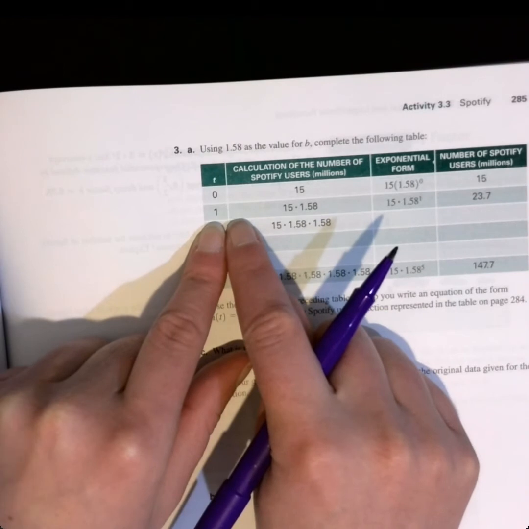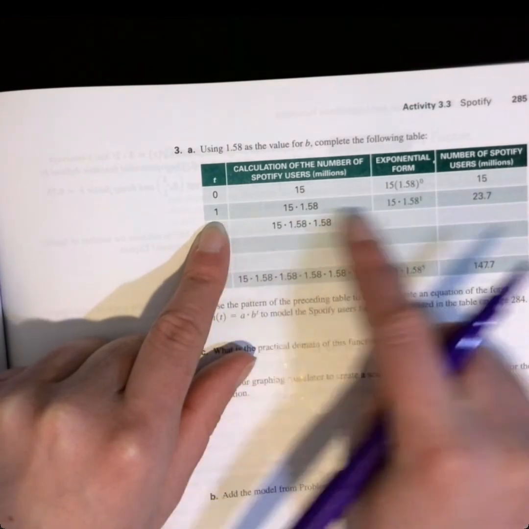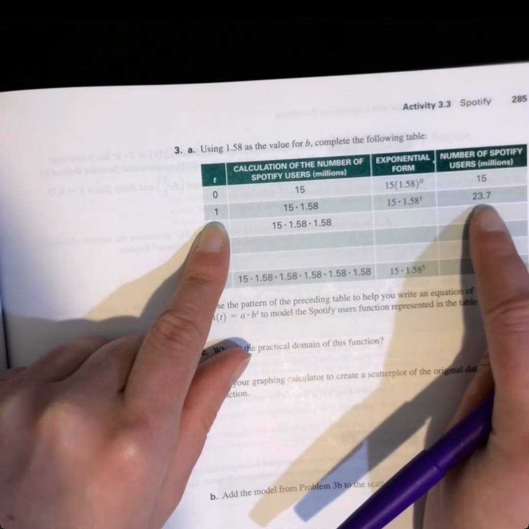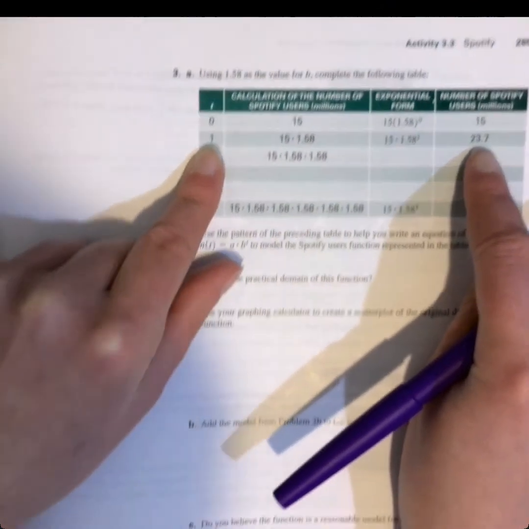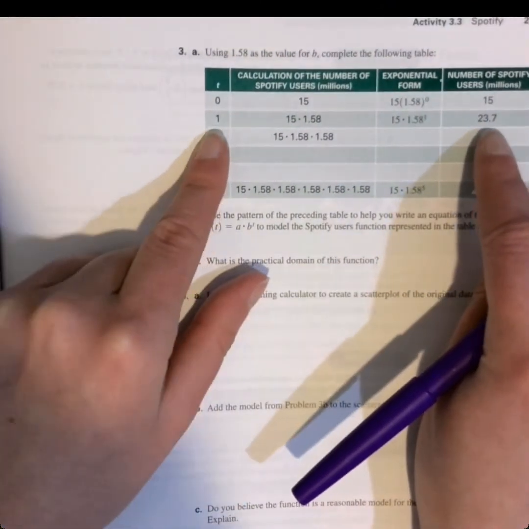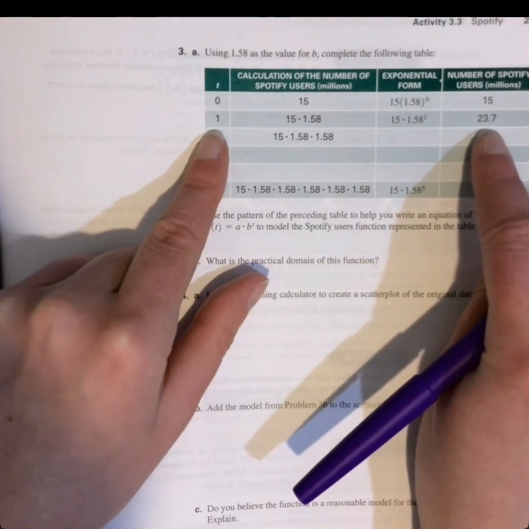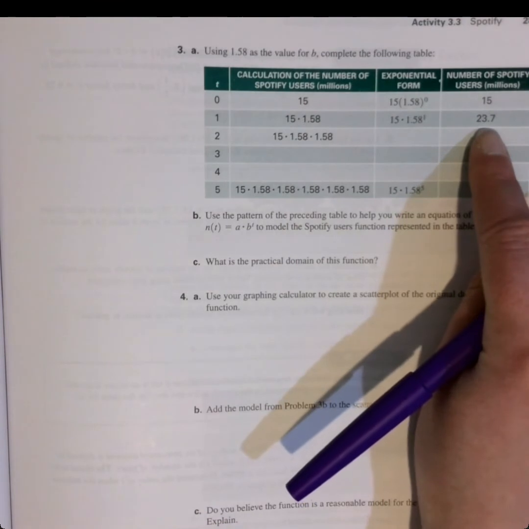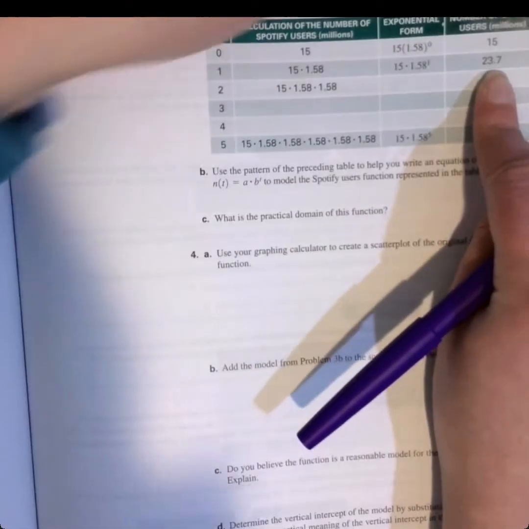For the next one, if I did 15 times 1.58, that would give me 23.7. That's not exactly the 24 that you see in the other table, but it's close. So we're approximating the 24 with this 23.7. So our model's not too far off. So we're making a fairly decent prediction for this one. Let's see how the rest of them go.